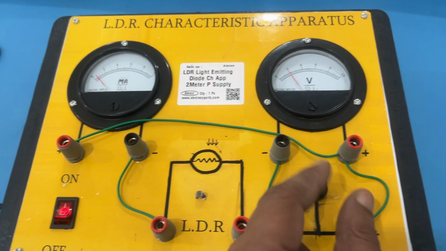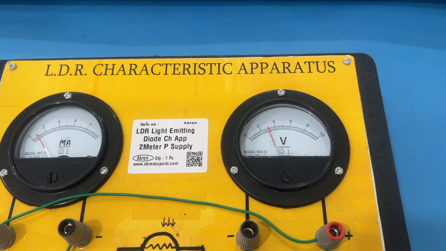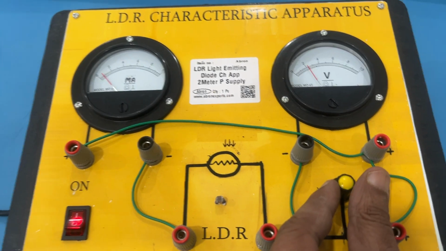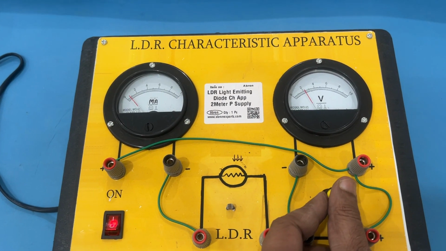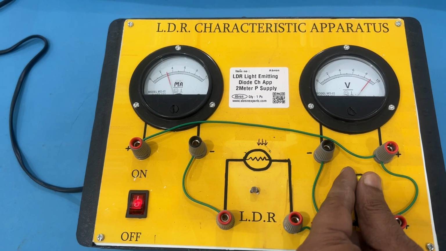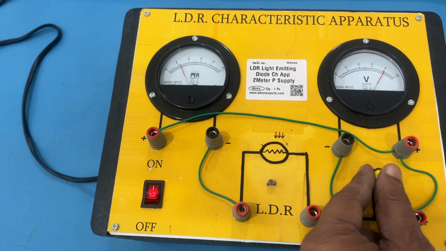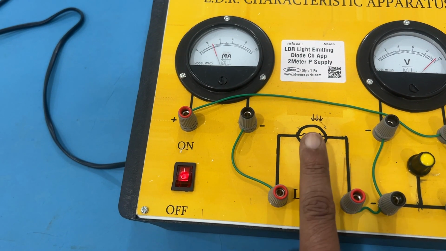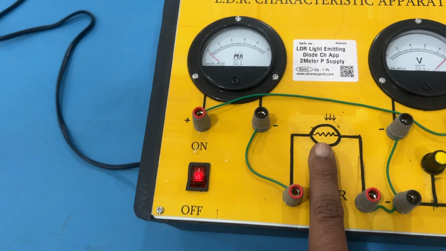When you move this, the voltage changes, and the corresponding current will flow. Let us say if it is on 2, it is on 0.4 volt. You can see almost very little current, and on 10 a higher current is passing. But it will change. There will be almost negligible current if the LDR is covered from light.